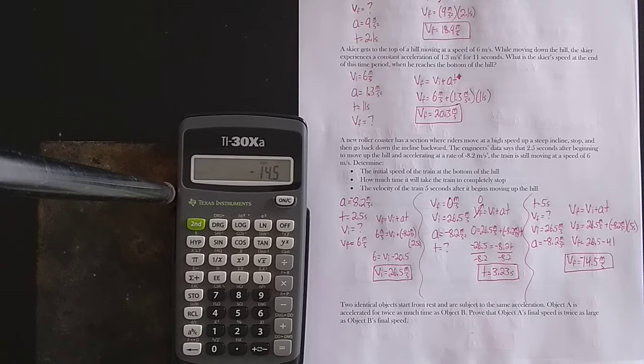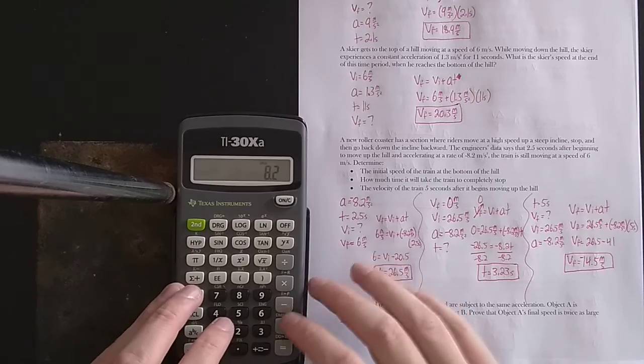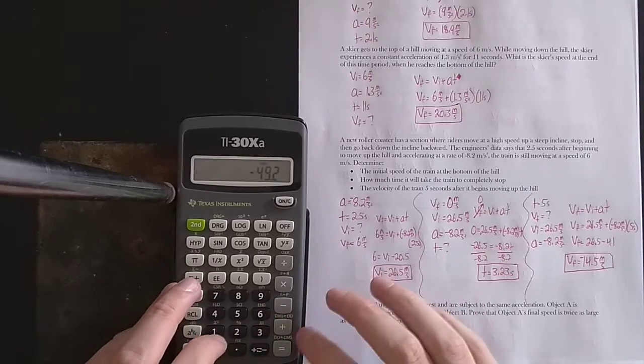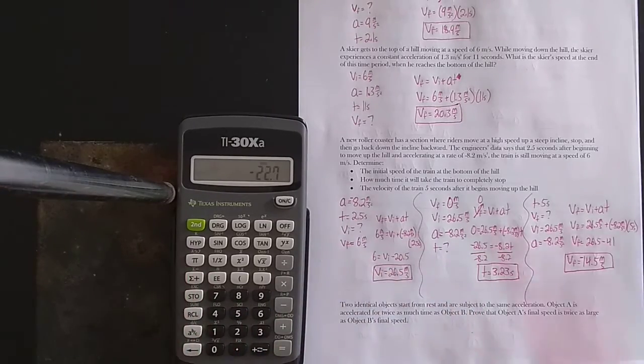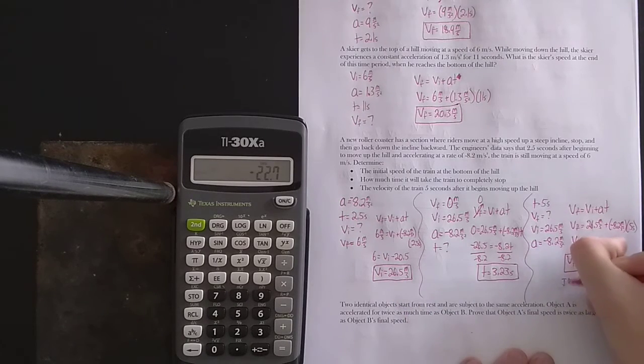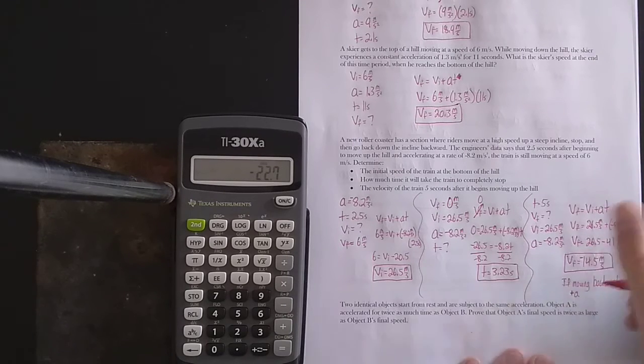Interestingly, it's now just like the acceleration. The acceleration and the velocity are now in the same direction. Let's see what happens at 6 seconds. Negative 8.2 times 6 plus 26.5, and we see that it's getting faster, okay? So interestingly, we see that if an object is moving backwards, positive acceleration would mean it slows down. Negative acceleration means the object speeds up.